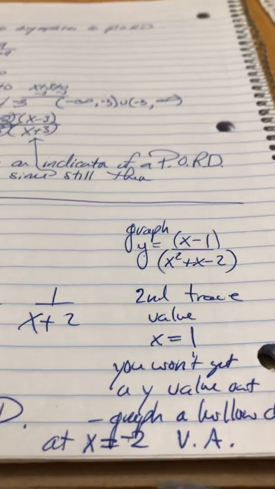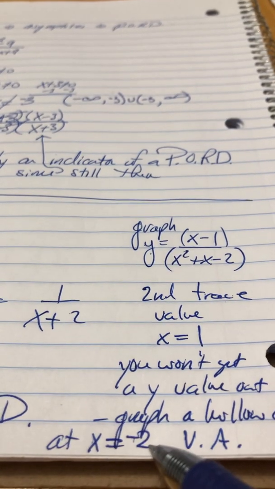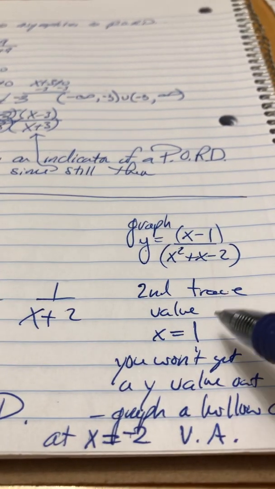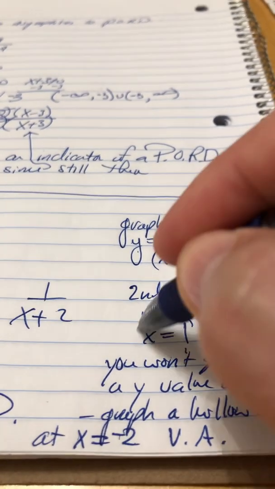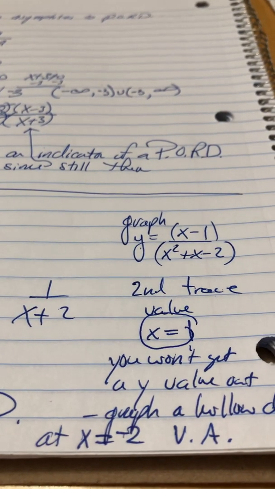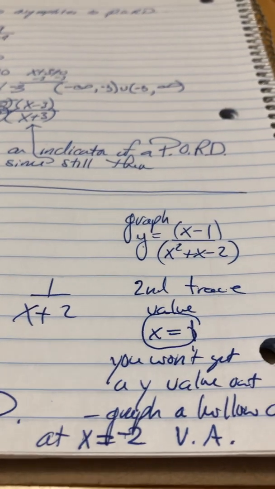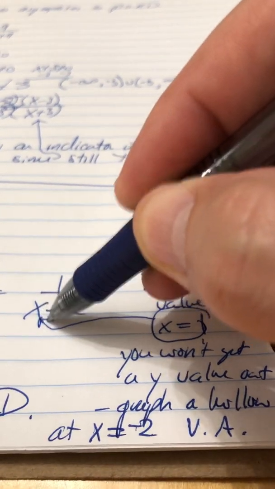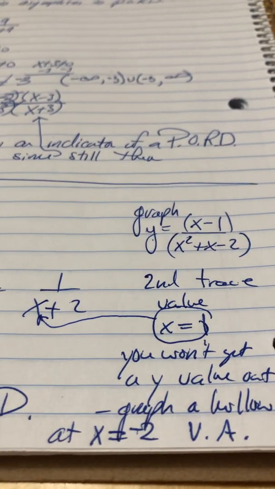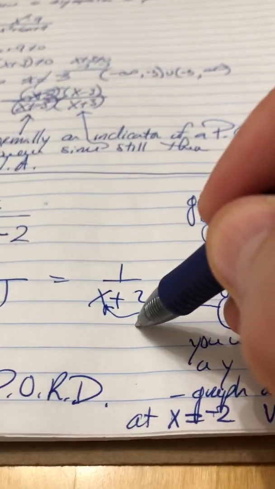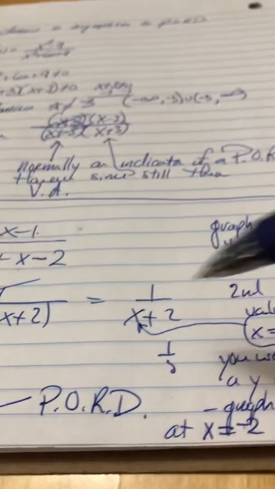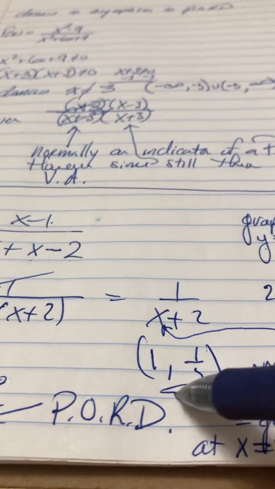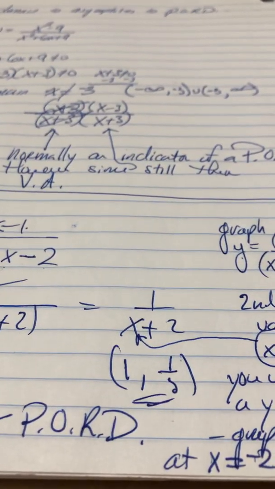Now, what the y value would be at the 1, or where you put the hollow dot, that's the way I need to say it. So where you put the hollow dot is you take the 1 and you plug it into the reduced equation, and you'll end up at 1/3. So at 1 comma 1/3, that's where your hollow dot would sit.